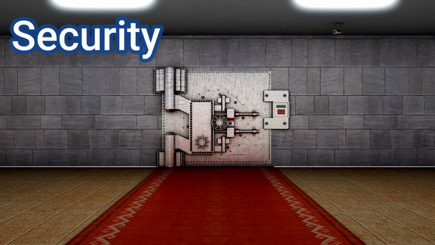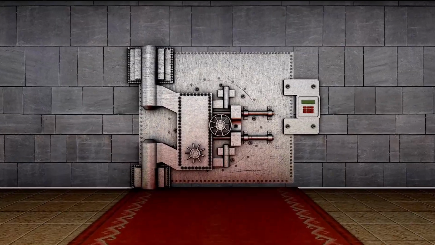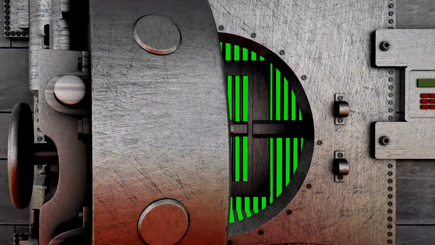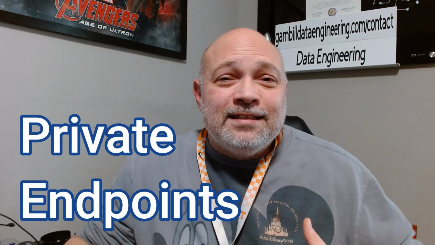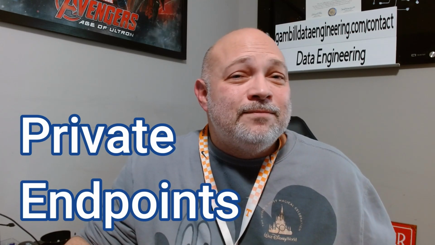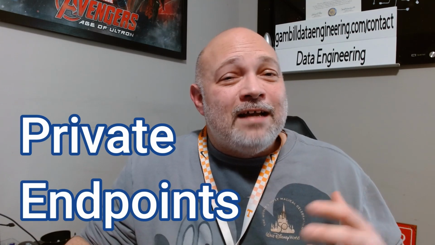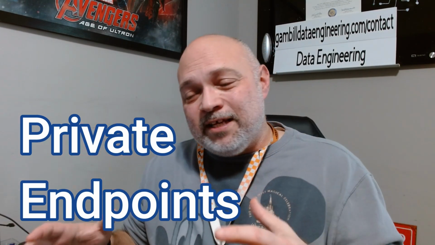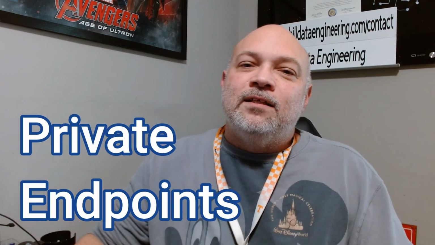Key vaults are resources that securely store and access sensitive information, such as connection strings, usernames, and passwords. Private endpoints. These are for situations where some systems will possibly remain on premises or outside of your Azure environment, and it will enable the resources within your Azure environment to securely access them without having to do it publicly.